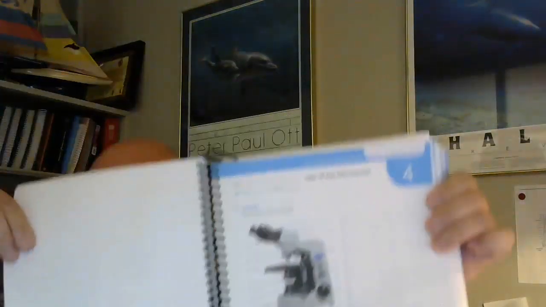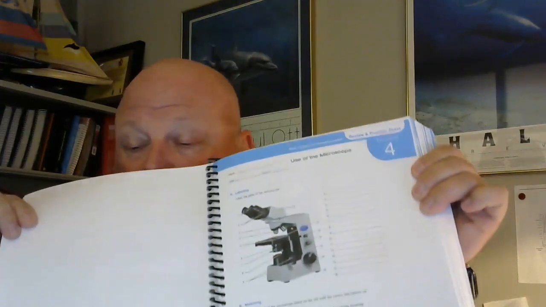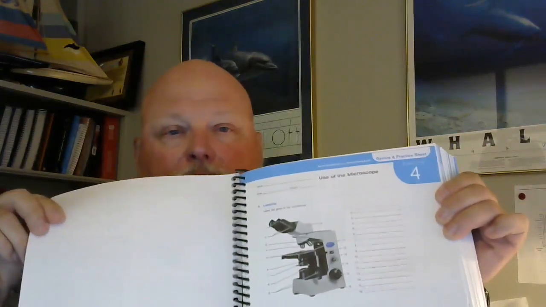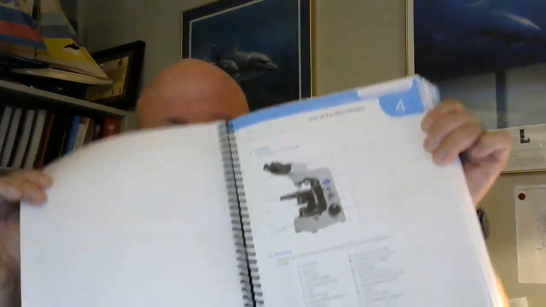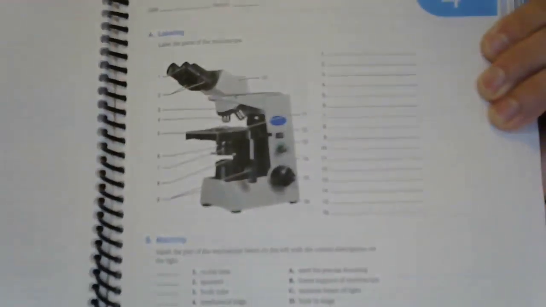If you have my lab class, you've got to have the book. In the back of each of these chapters are worksheets, and you need to make sure that you are doing the worksheets. This one is worksheet number 4, and it's the microscope. You need to make sure you do this worksheet, and not just this one, but all the worksheets from each of the sections as you go through.